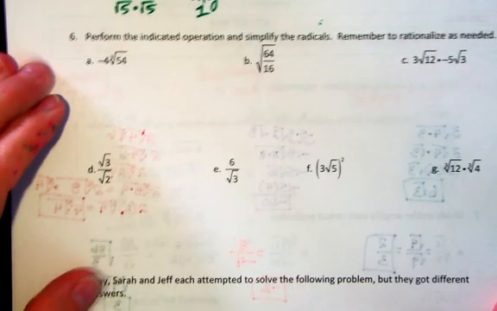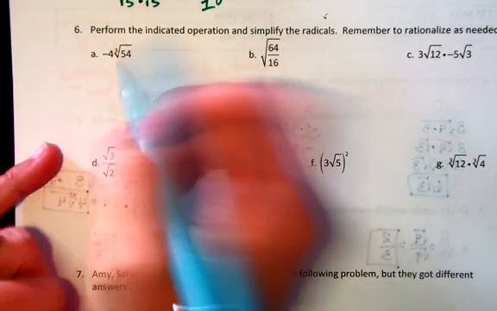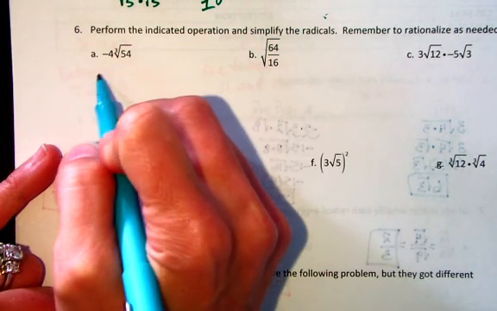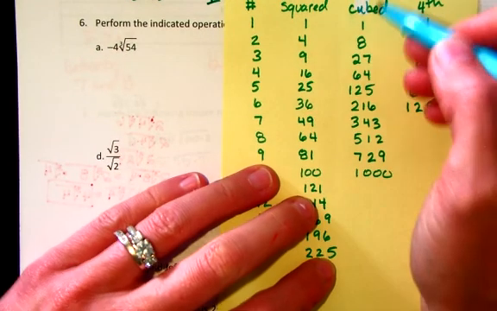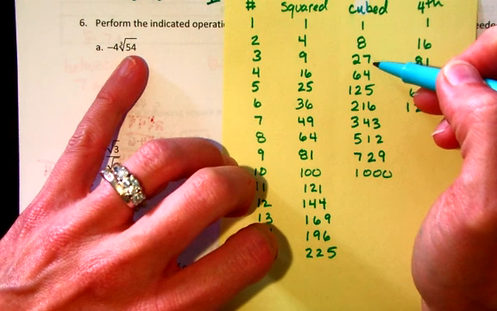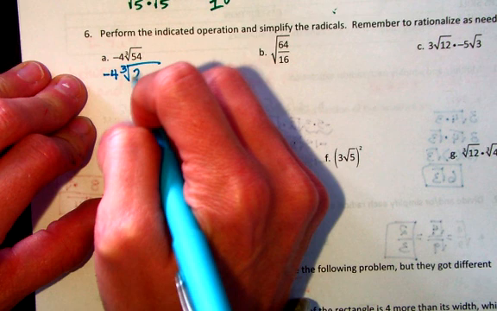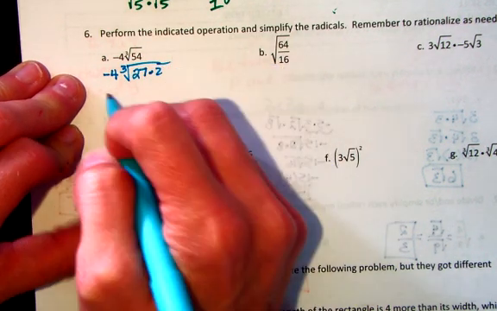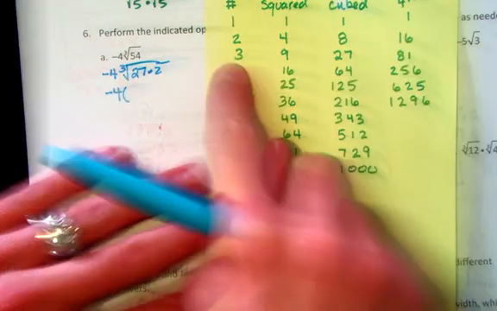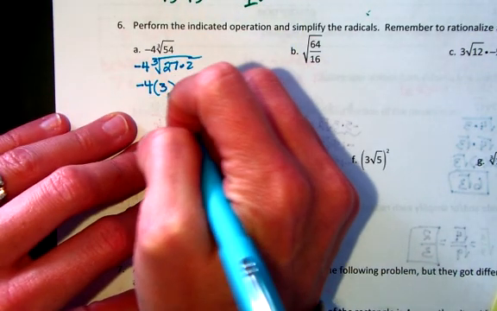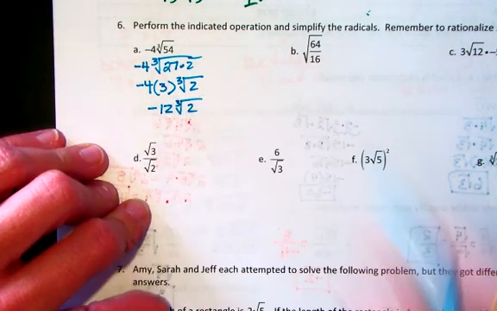All right, what we want to do is perform the indicated operation, and we want to simplify the radicals. So here what I have is -4 root 54, so I come over. Now this is the cube root, so I'm going to look at my cubes. 54 is 27 times 2, so I really have -4 times the cube root of 27 times 2, which is -4. Cube root of 27, the cube root is 3. So we get times 3 times the cube root of 2, so that's -12 cube root of 2.